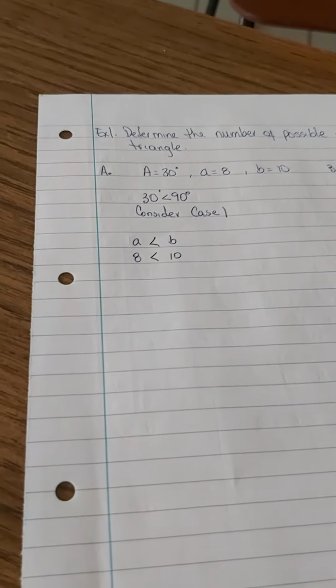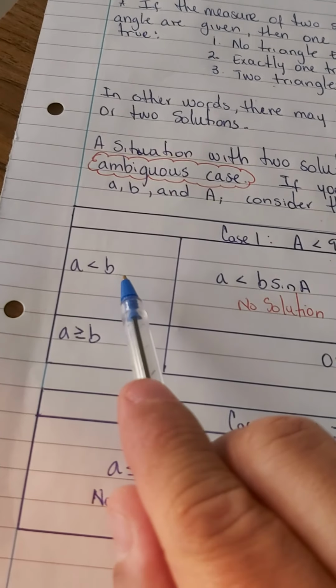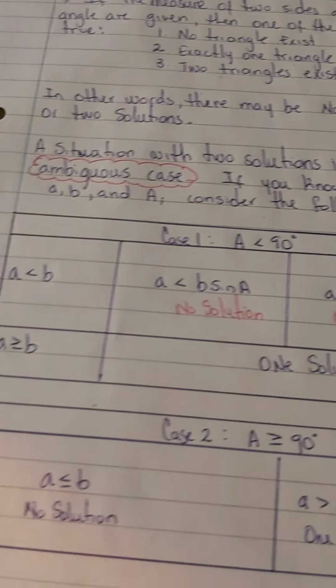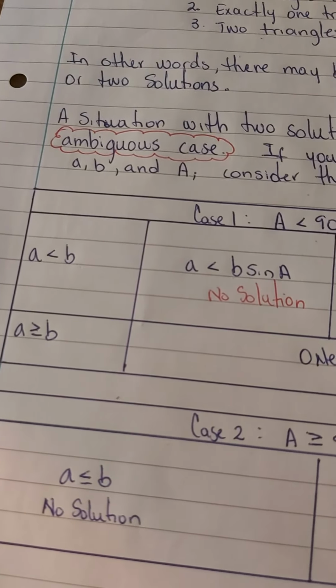Now, what do we have to do? Compare side A with side B. A equals 8, B equals 10. So that means that A is less than B. So we're going to consider case 1, and the part where A is less than B. So what do we have to do now?